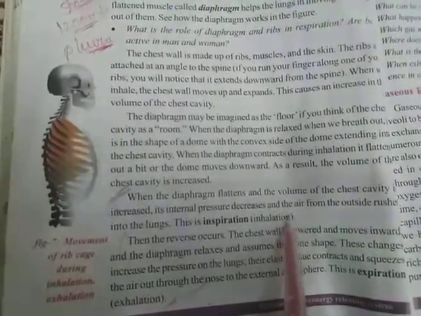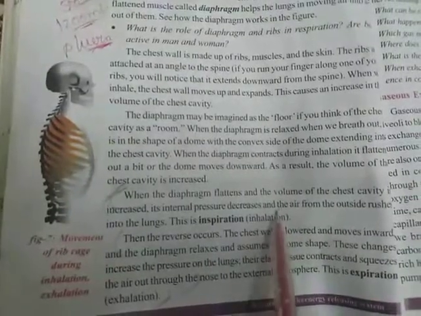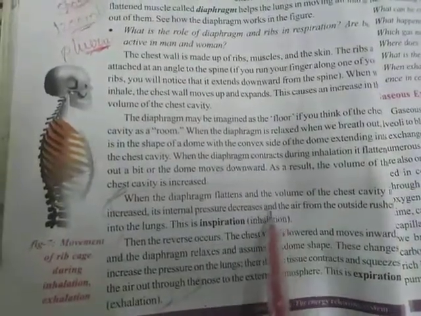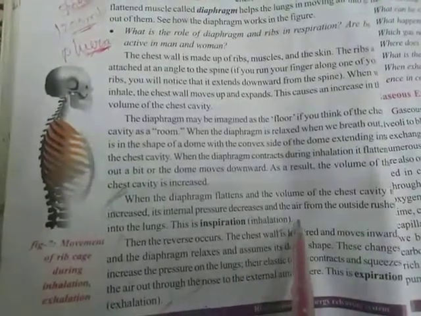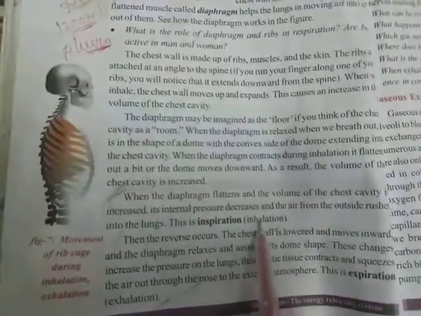In inspiration, the main thing to remember is that during the inhalation or inspiration process, the volume of the chest cavity will be increased and pressure inside the lungs gradually decreases. As a result of this, atmospheric air rushes into the lungs.